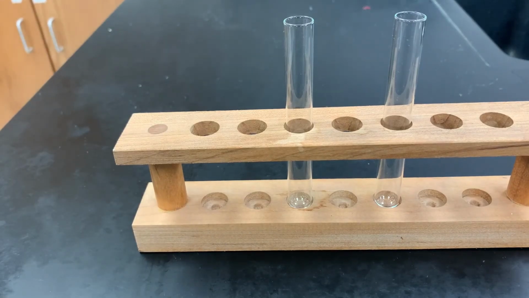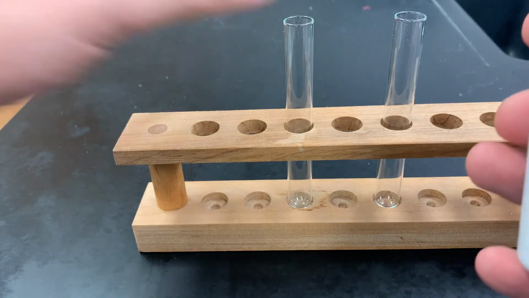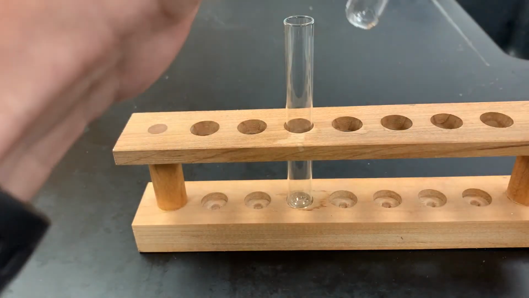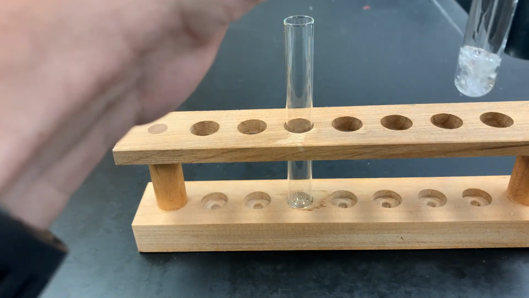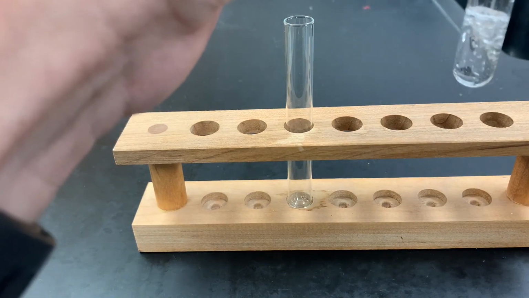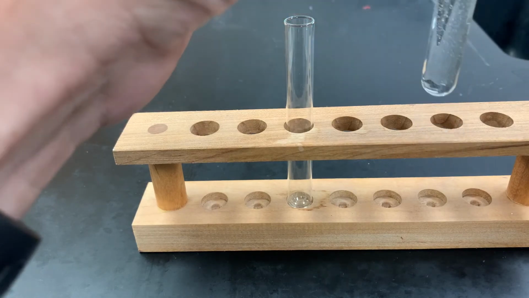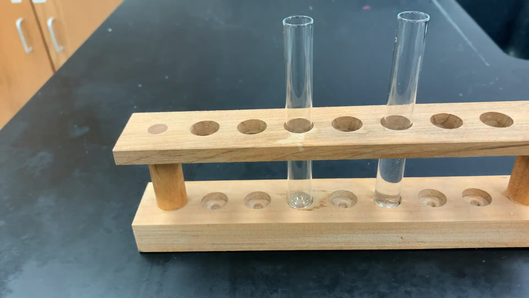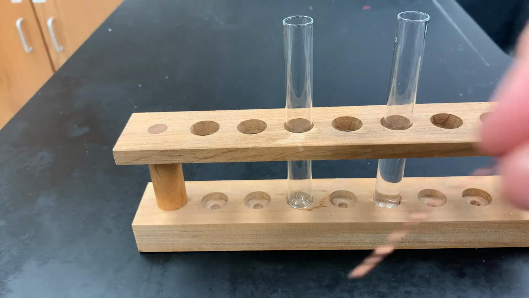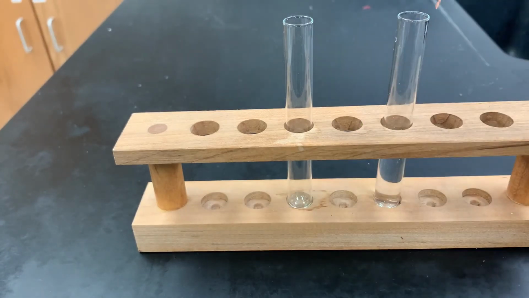For this single replacement demonstration, I'm going to take some silver nitrate, AgNO3. I'm going to add it to this test tube. And see, the silver nitrate has a clear color associated with it. And then I'm going to take a piece of copper metal. It's all shiny and copper colored. And I'm going to put it into the silver nitrate and we'll see what happens.